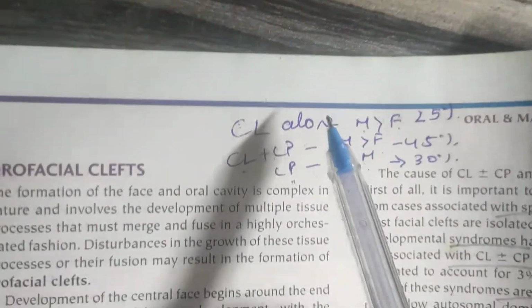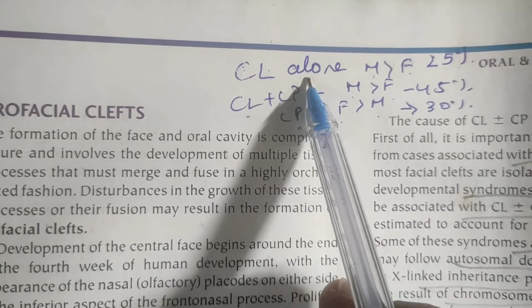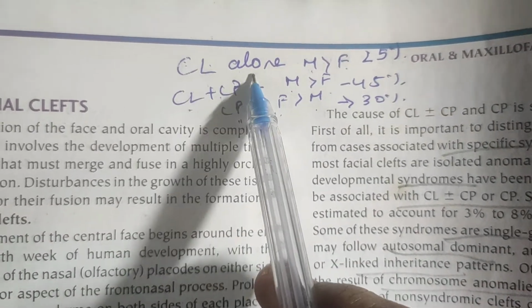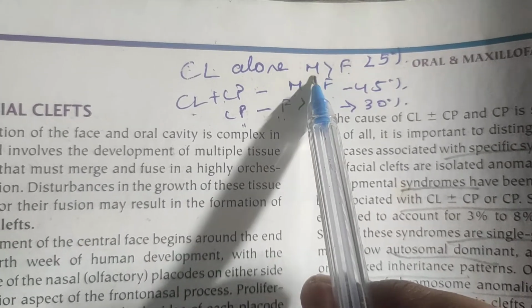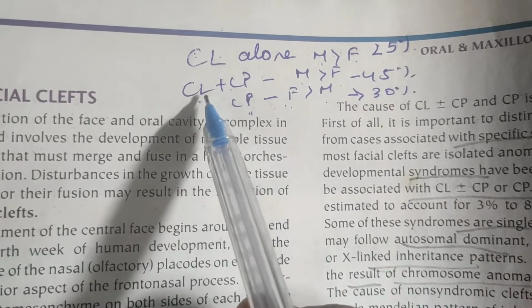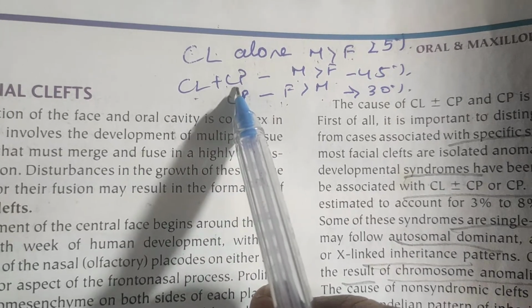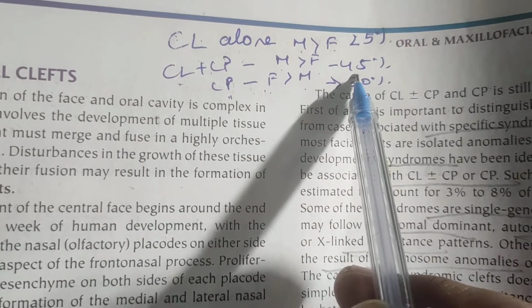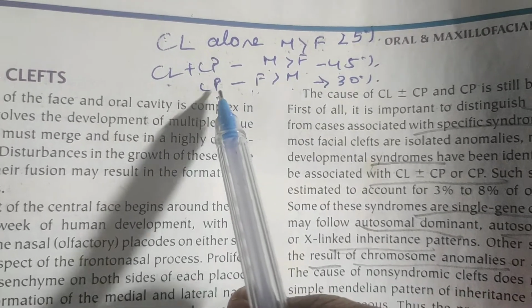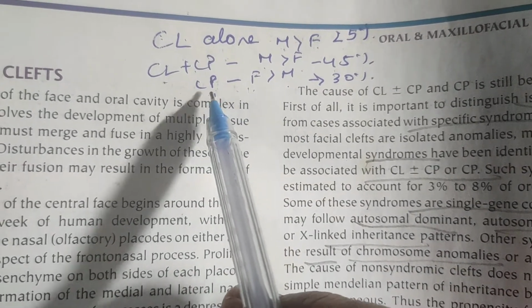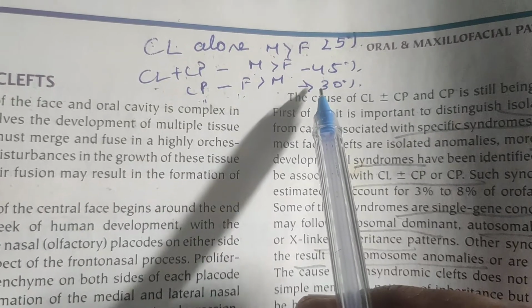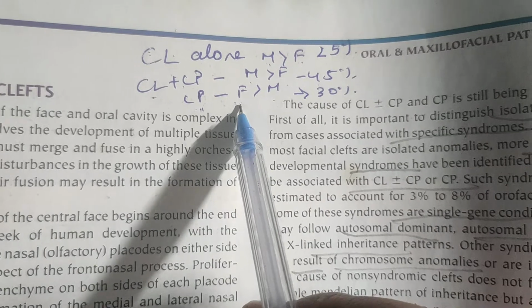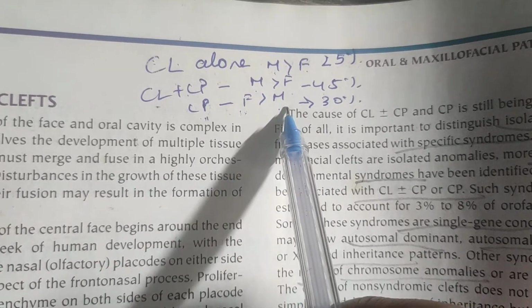Cleft lip alone, 25% of the cases you can find cleft lip alone, and it is more common in male than female. Cleft lip plus cleft palate, it is more common in male than in female, and you can find 45% of the cases. Cleft palate alone, 30% of the cases you can find this, and in this it is more common in female than in male.